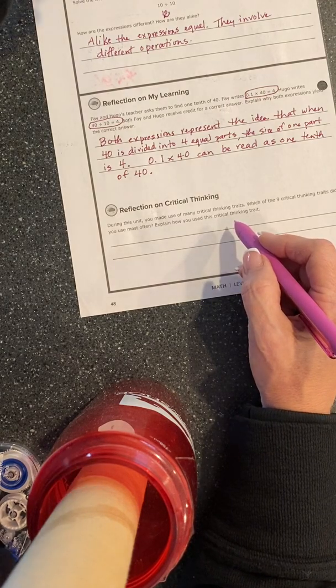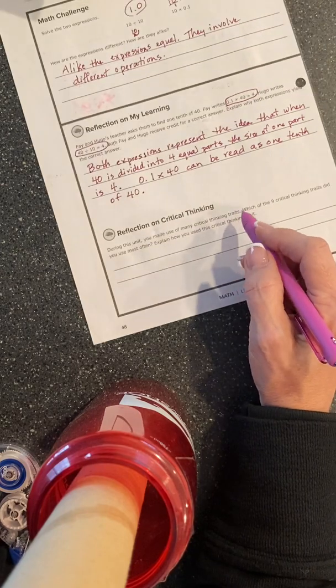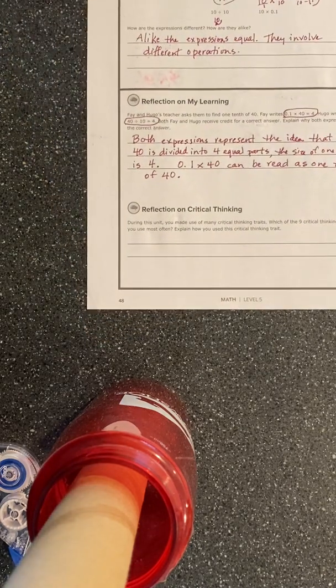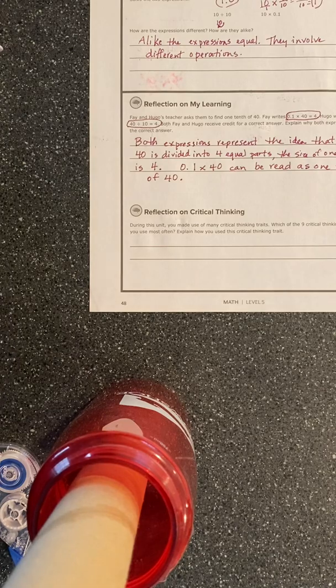Okay, if we look at the back of the book, flip to the back of the book. If you're looking for patterns, you're linking, correct? Is that right? If you're looking for patterns, you're linking to former ideas. So that's what I would say.